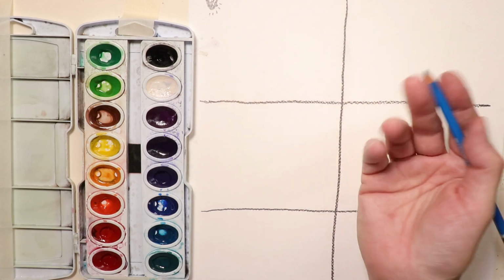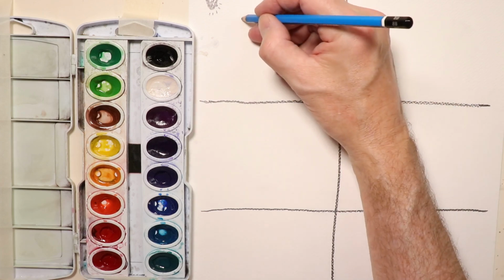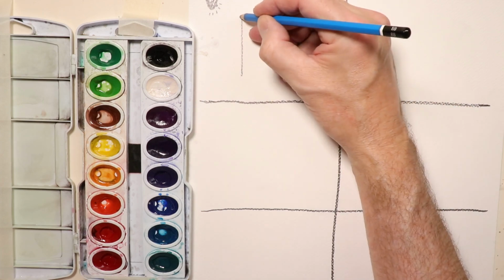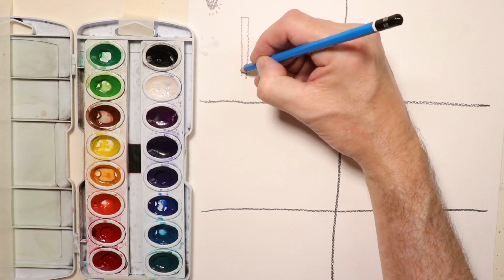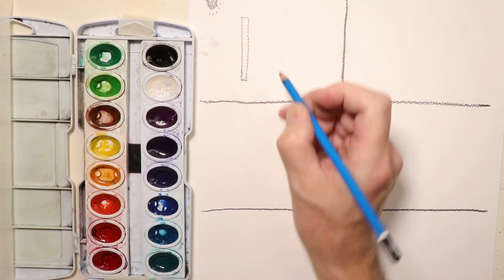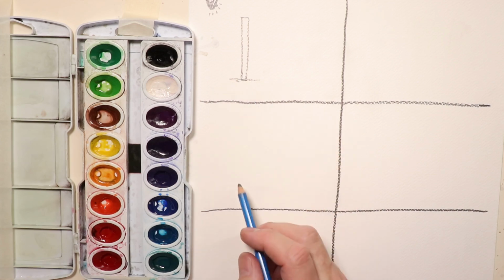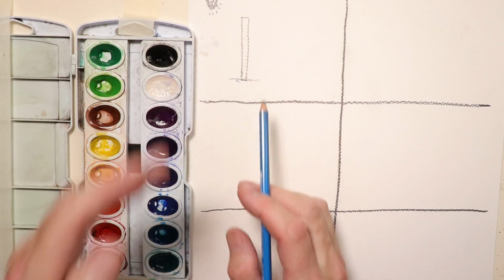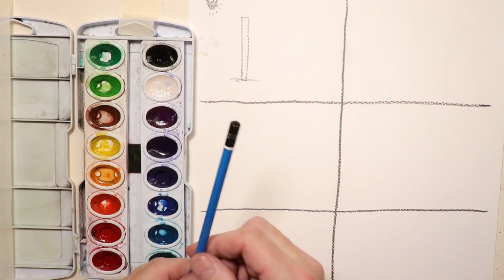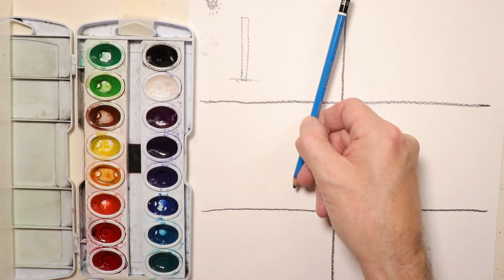And again, we're doing, let's say, a landscape style painting. And let's just do a fence post. So we're just going to make a fence post like this. And this might be any old fence post there on the landscape. And so we have a post there. And the light's coming from the left, coming this way. So we have the light going this way across.